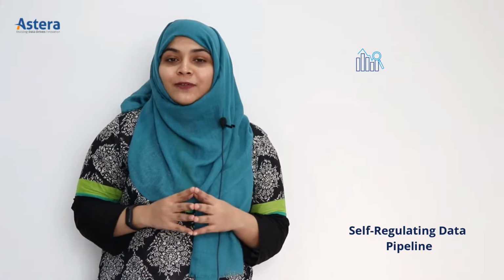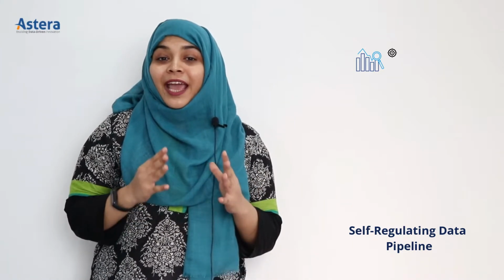The data that you're using for analytics needs to be accurate and up-to-date to draw key insights and improve decision making. By using self-regulating data pipelines to populate your data warehouse, you can consolidate all of your important business data as and when it arrives. And then you can create a single source of truth for business intelligence.